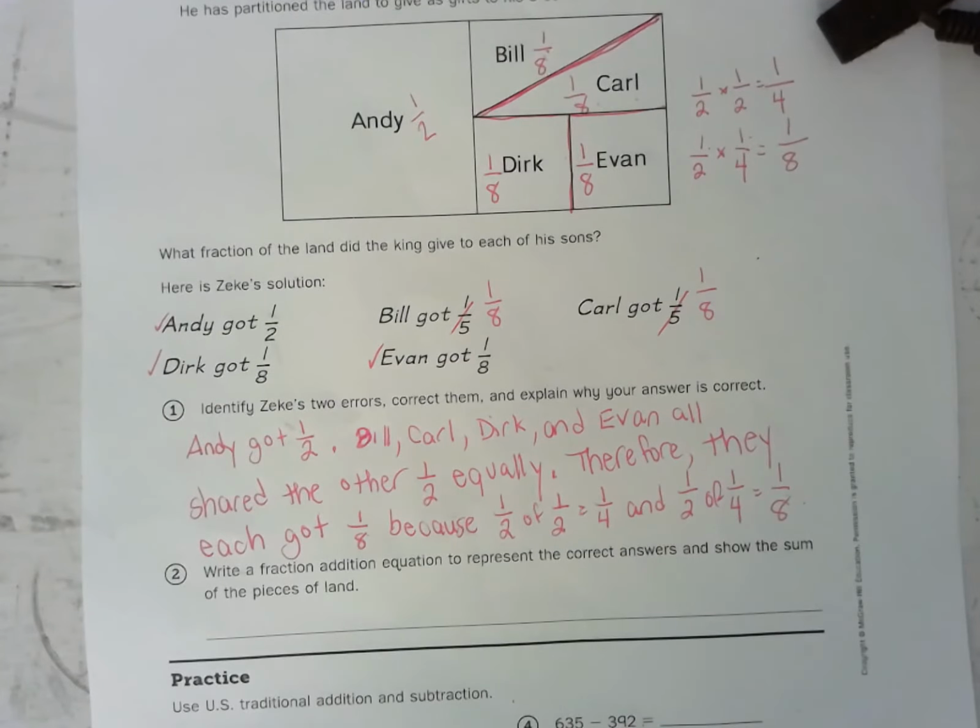So that is a correct answer. That if this was the MEA, that would get you a 3. But if you wrote different words that say the same thing, that's okay too.